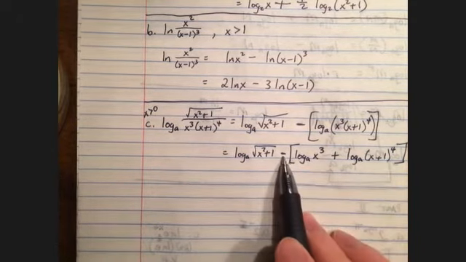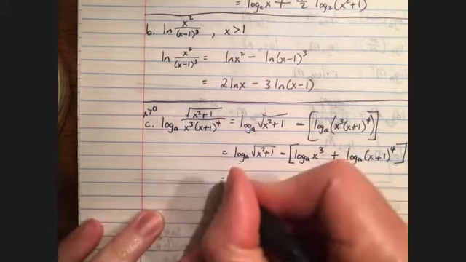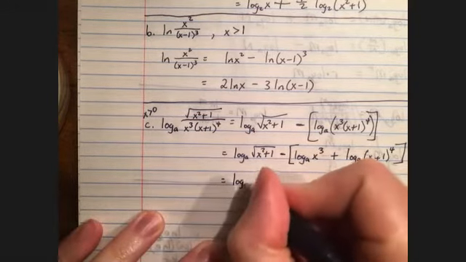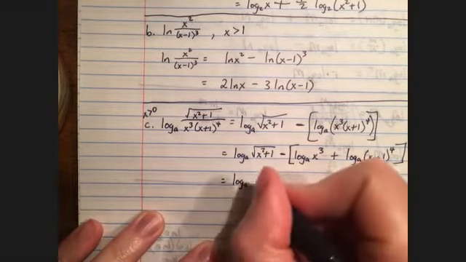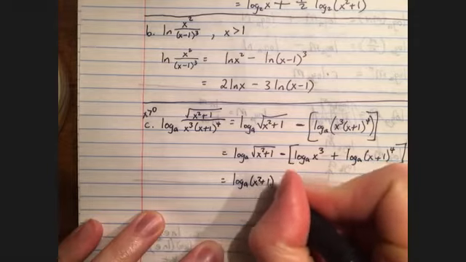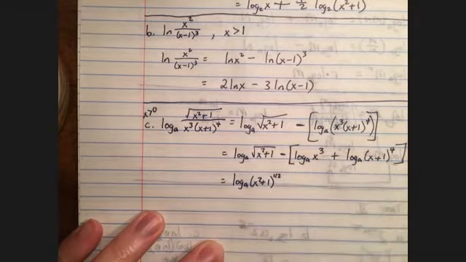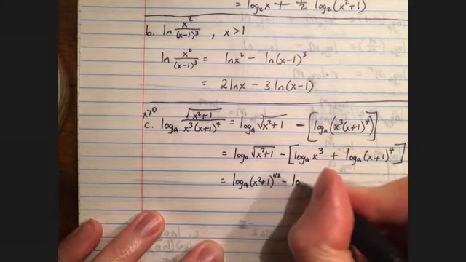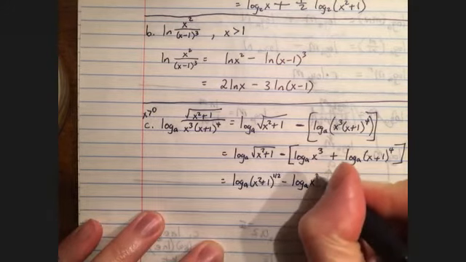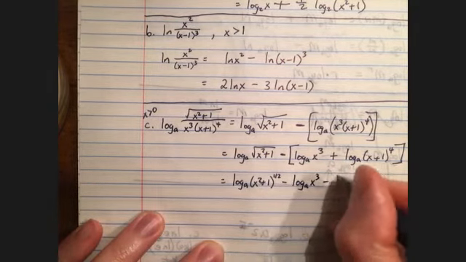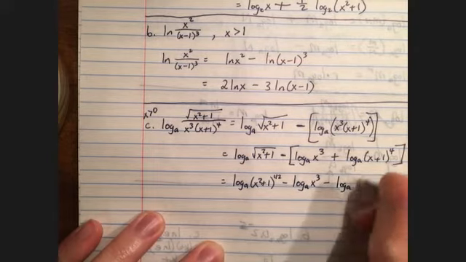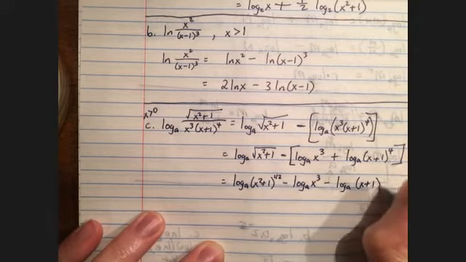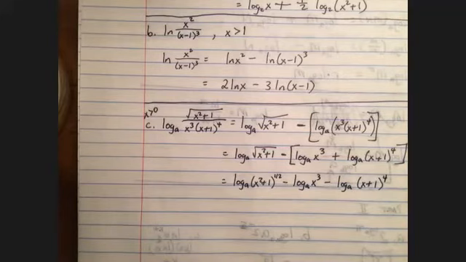To understand, we did take this negative and distribute it. So I'm going to go ahead and rewrite the x squared plus 1 also with a 1/2. And then we have minus log base a of x cubed. And then minus log base a of x plus 1 to the 4th power.